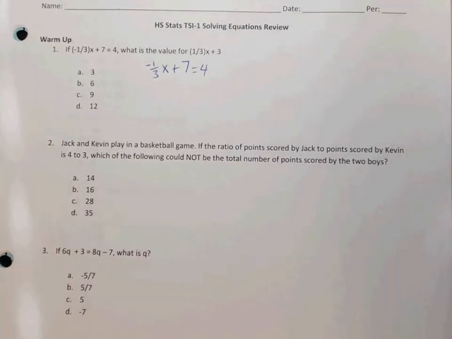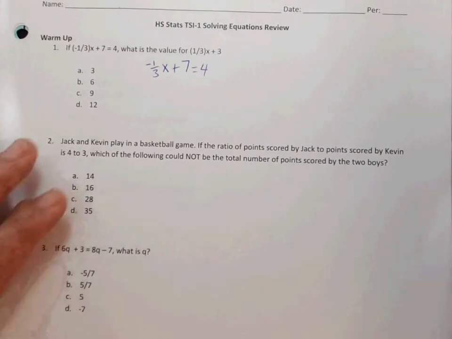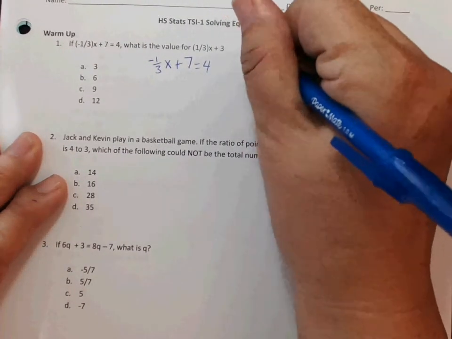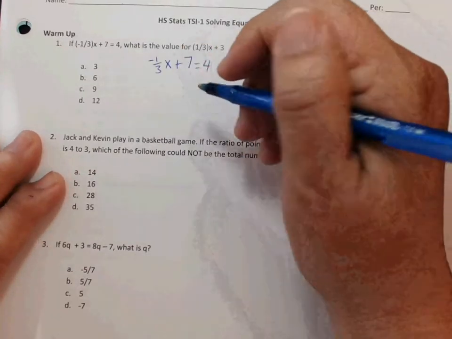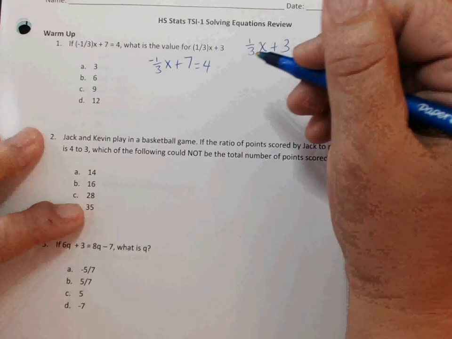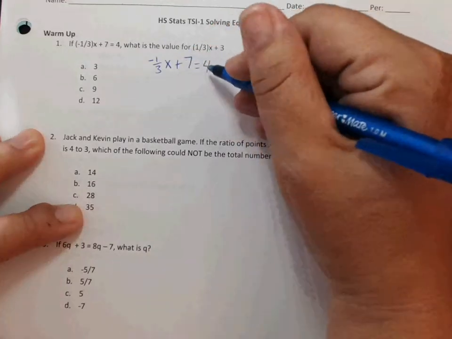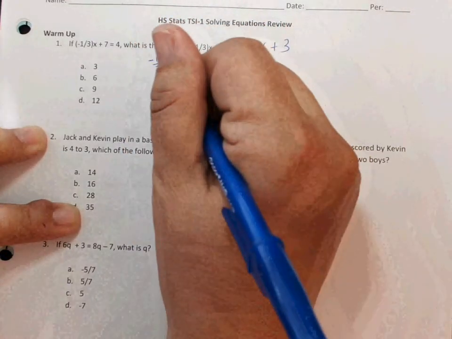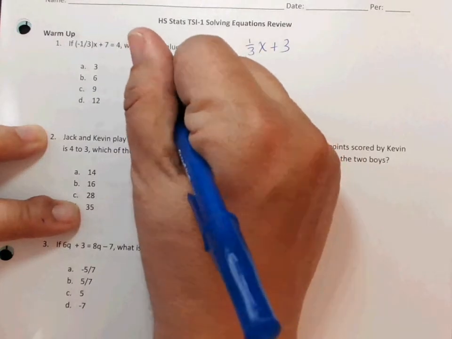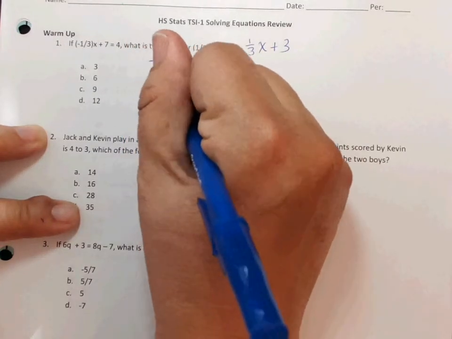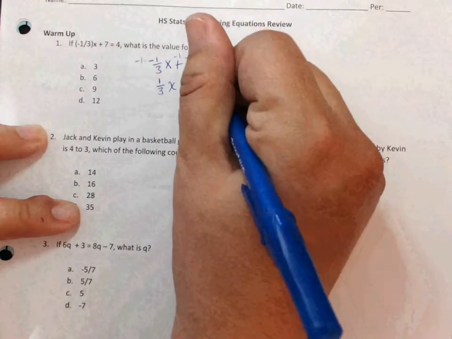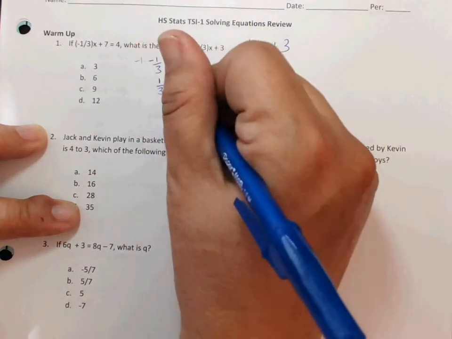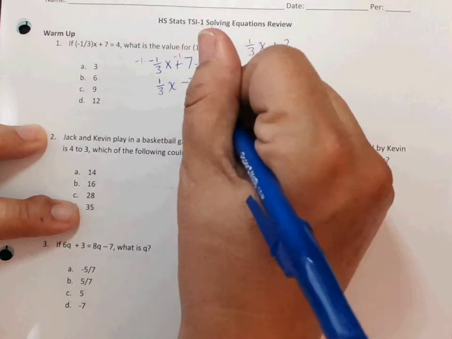One thing you have to remember, one of the secrets to getting these problems right, is to look for what they're asking for. Alright, so they really want to know 1/3 x plus 3. I actually have negative 1/3 x plus 7 equals 4. So if I change this to plus, that'll actually make it match. And I'm going to do that by multiplying everything by a negative 1. Alright, so I end up with positive 1/3 x minus 7 equals negative 4.